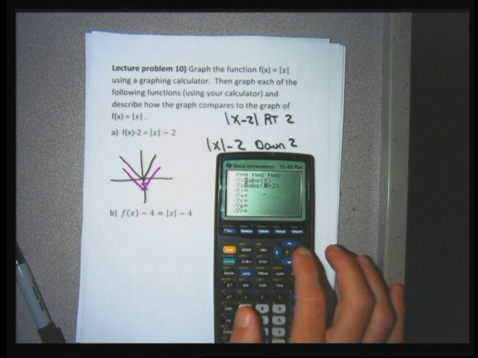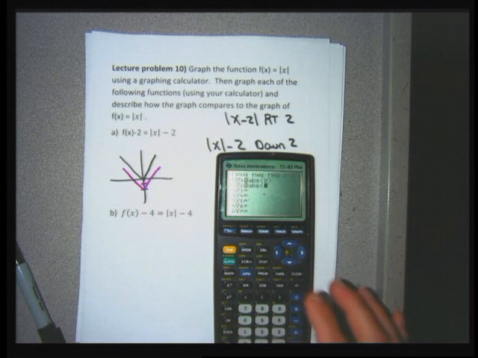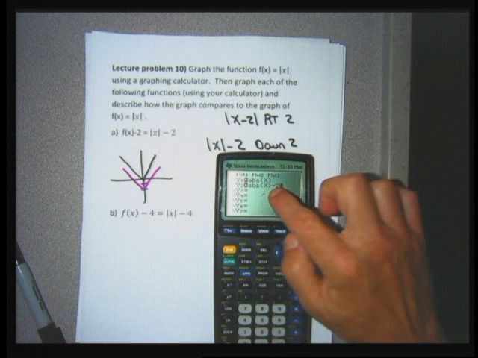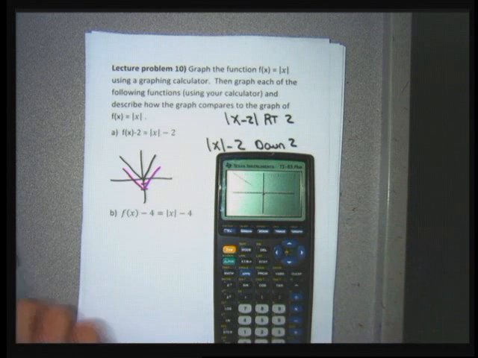What I did is I put this minus in a parentheses, and that was the wrong thing to do. I'm supposed to put it not in the parentheses. It's supposed to be after the absolute value symbol. So I needed to cap off my parentheses after the x, otherwise it's going to think the minus 2 is under the absolute value. And now when I hit graph, it does what I want it to do.